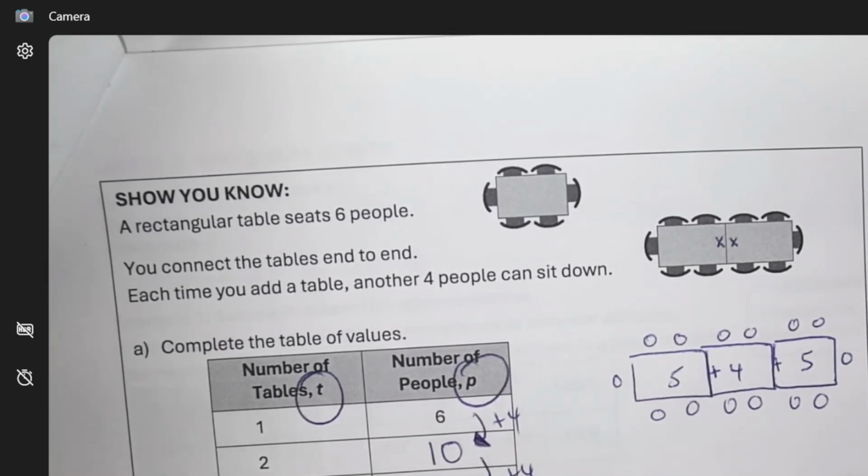So I'm going to talk to you now. I'm going to add in one word here. I'm going to talk to you about independent or dependent variables. Okay, what does the word independent mean to you in real life? On your own. Okay, you can handle things on your own. What does dependent mean to you in real life?